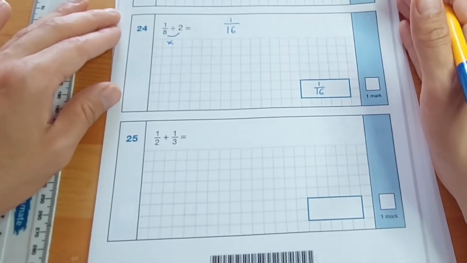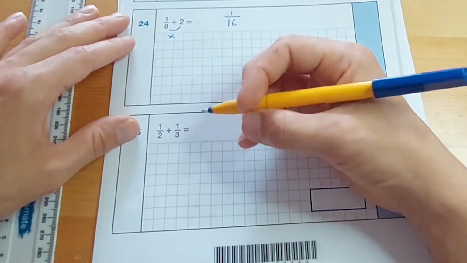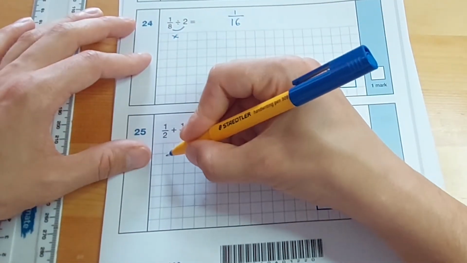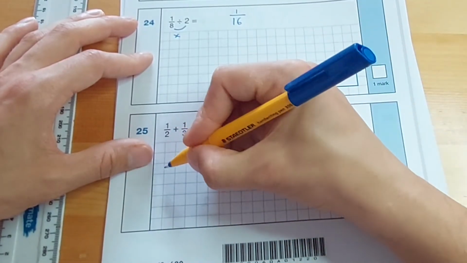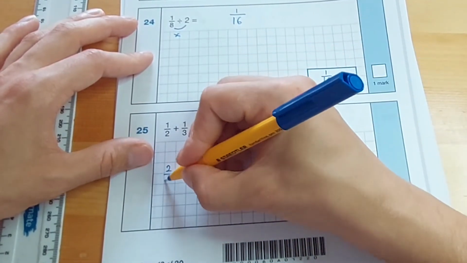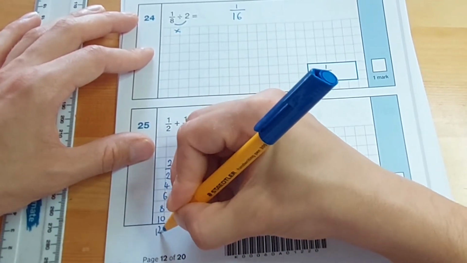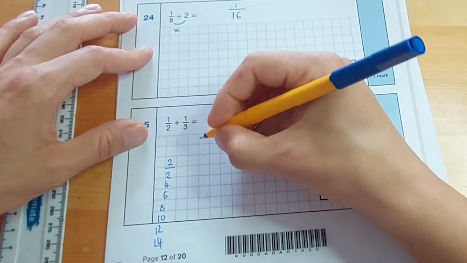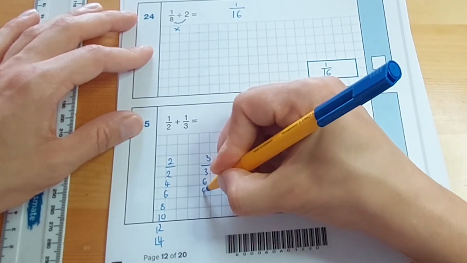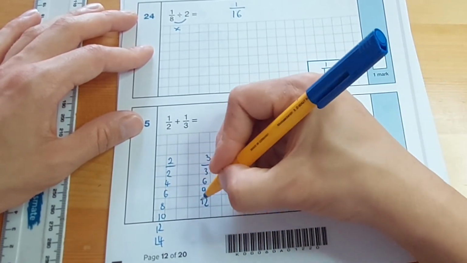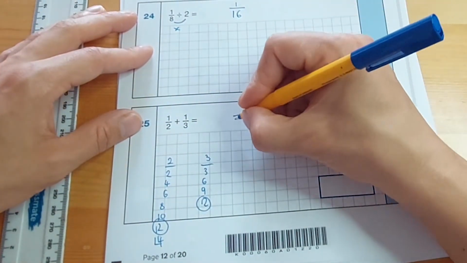Question. We have another question where we're adding fractions with different denominators. So just like with the other question I did, we need to find the lowest common multiple. So I'm going to start off by just creating a space for my question, and then I'm going to write down the 2 times table, 2, 4, 6, 8, 10, 12, 14, and then I'm going to write down the 3 times table, 3, 6, 9, 12, and already we can see we've got our lowest common denominator, our lowest common multiple, which is 12, which is going to be our denominators.